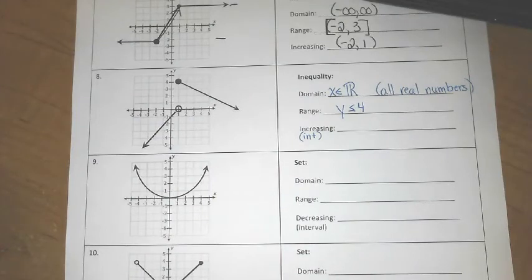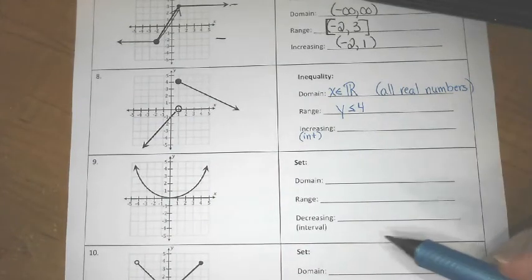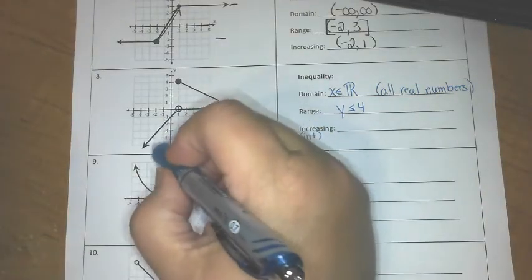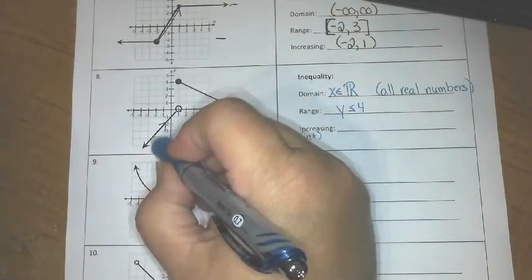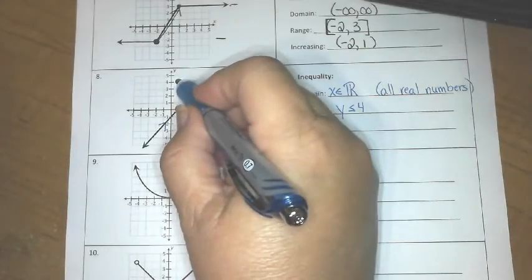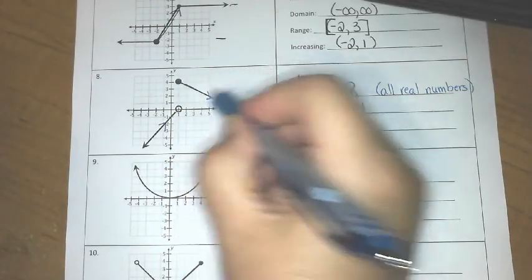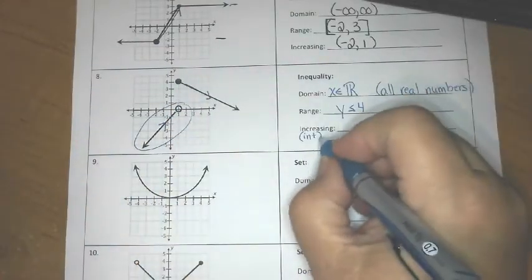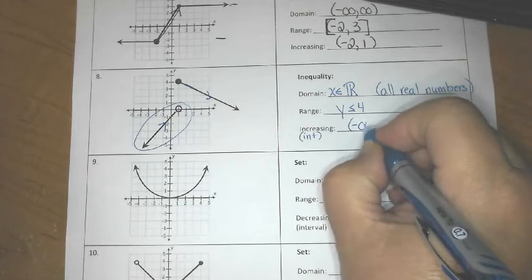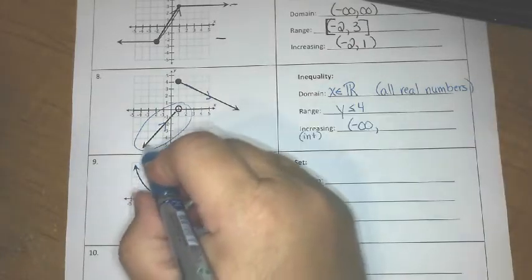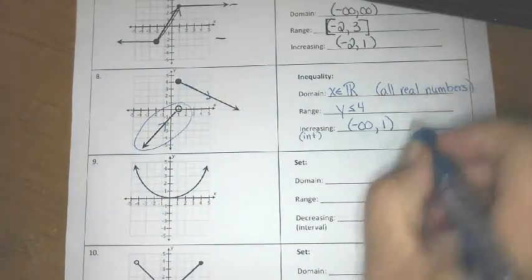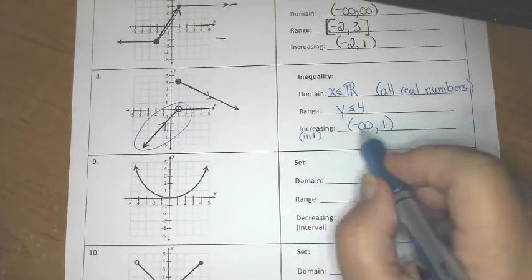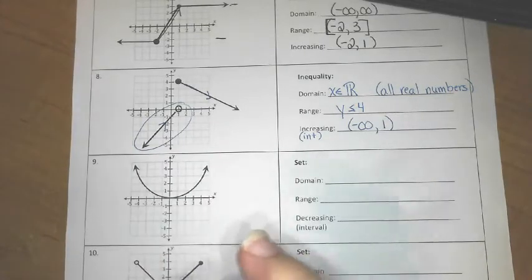Inequality notation. So where is this graph increasing? Trace it from left to right. So if I start here, well, that's increasing. But then when I get to here, that's decreasing. So I'm increasing in this section. So I'm going to put it in interval notation from negative infinity until 1. And remember, it's not increasing at 1, it's only increasing up until 1. So it gets a parenthesis.